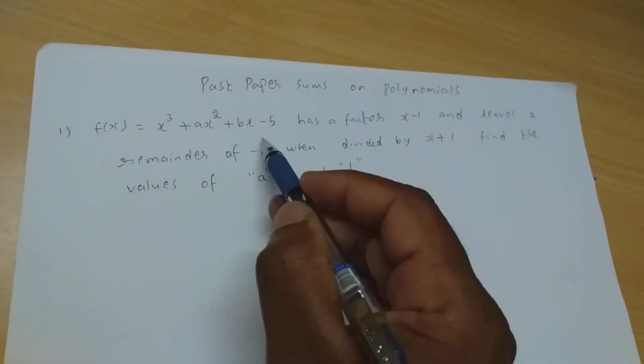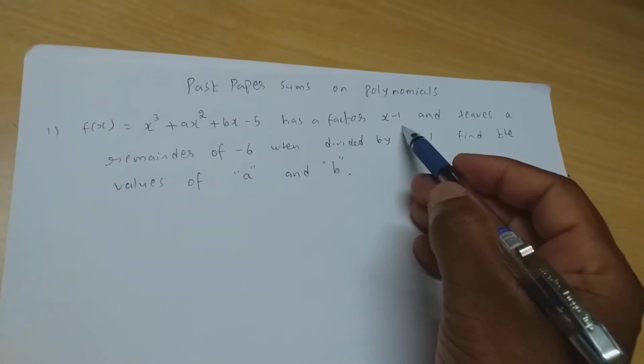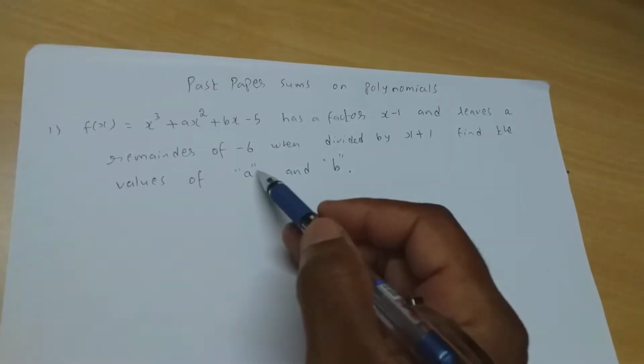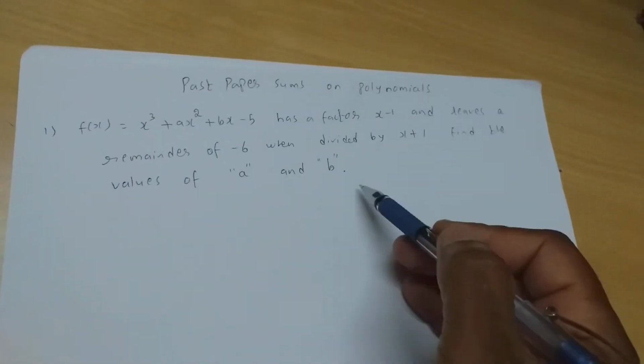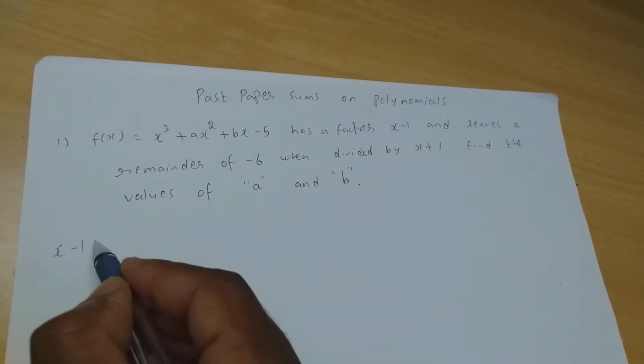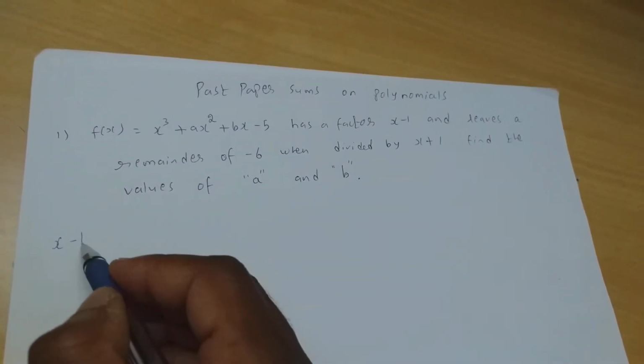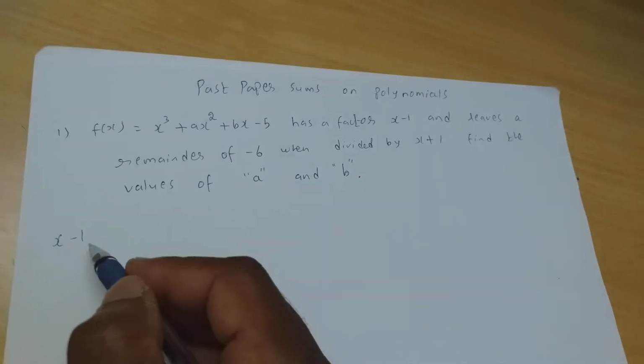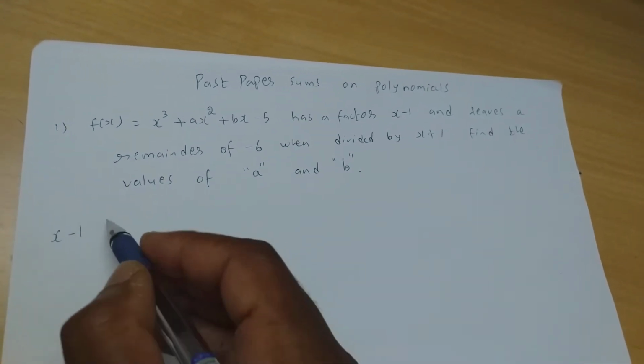If f of x equal to this has a factor x minus 1 and leaves a remainder of minus 6 when divided by x plus 1, find the values of a and b. So what did he tell? x minus 1 is a factor. So when I divide this, what is my remainder? 0. So I am using remainder theorem now.